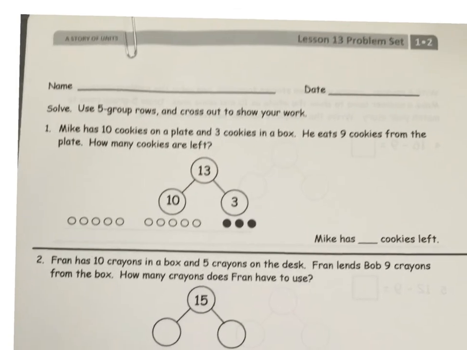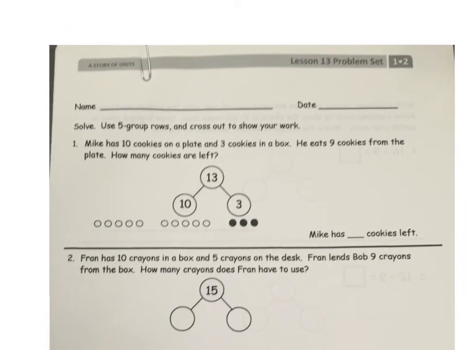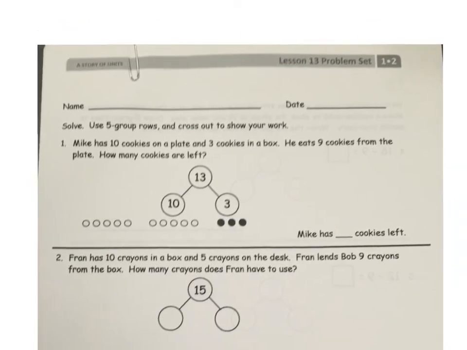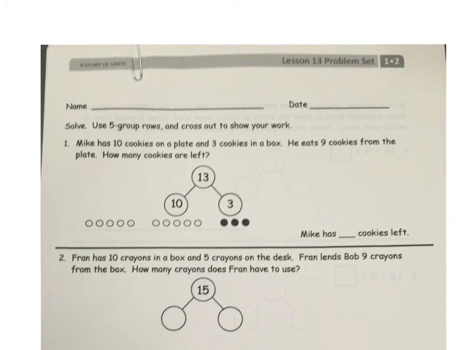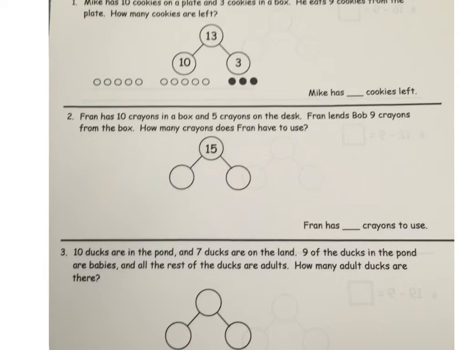Mike has 10 cookies on a plate and 3 cookies in a box. He eats 9 cookies from the plate. How many cookies are left? So you can see that they started by drawing the dots for you, and all you have to do is cross out the 9 cookies that he eats. But if you scroll down to number 2, you can see that they have not given you the dots to draw. You have to draw them on your own.